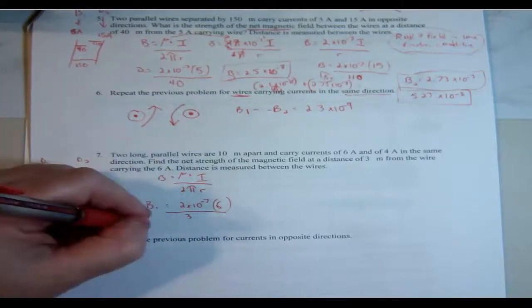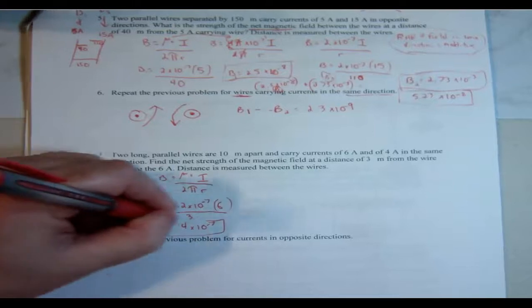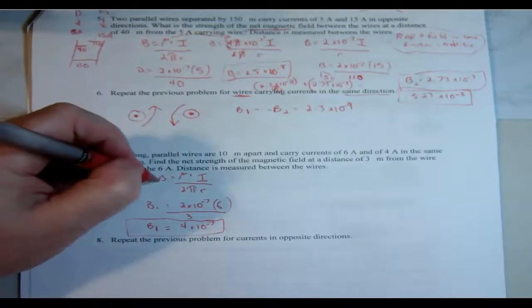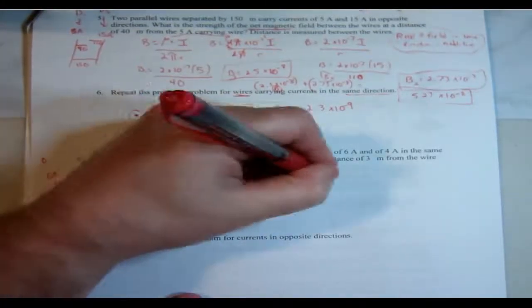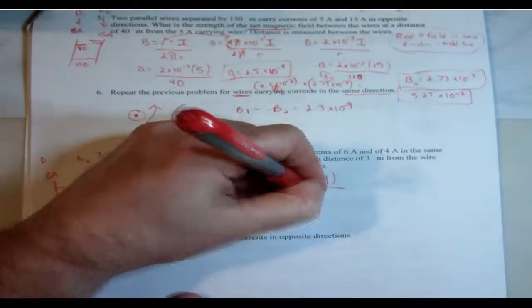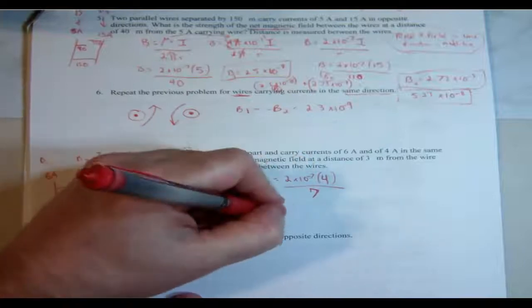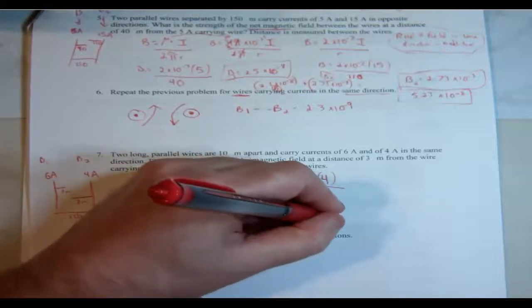All right, so my B1, assuming you guys calculate this, why do I keep putting I? B1, not BI. 4 times 10 to the minus 7. Make sure you get this in the calculator. Getting it is the most important thing. That'll tell you if you did your work right, which is also the most important thing. All right, now let's do B2. So we're going to do them both. B2 equals 2 times 10 to the minus 7 times 4, that's our amps, over 7, that's our radius on the 4 side. And we're going to do our math, and our B2 should equal 1.14 times 10 to the minus 7.